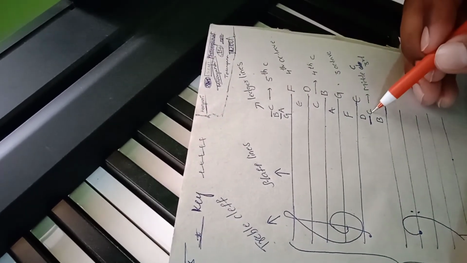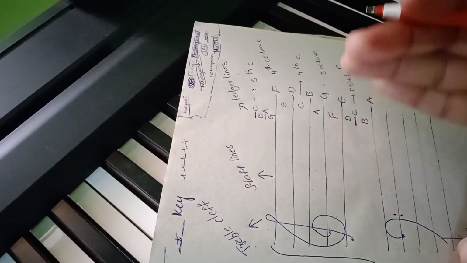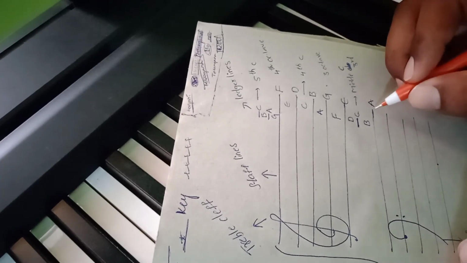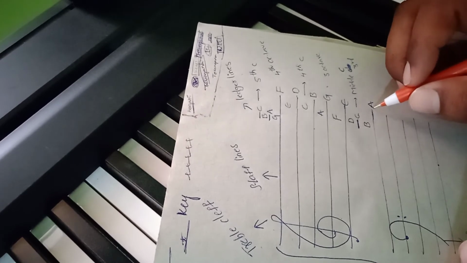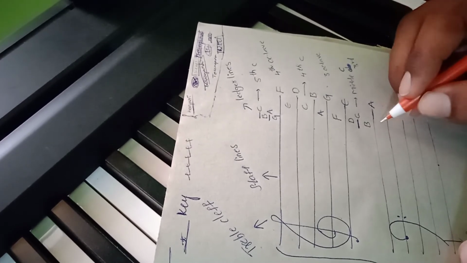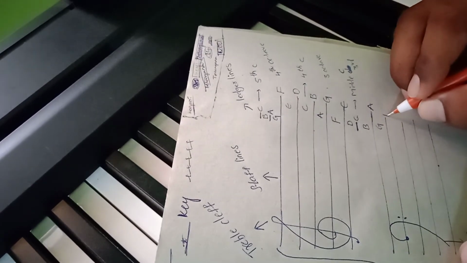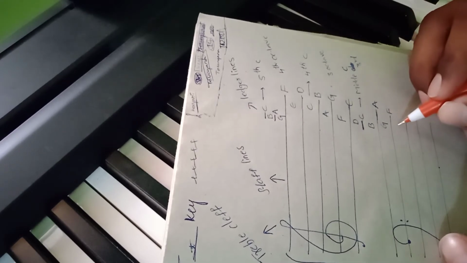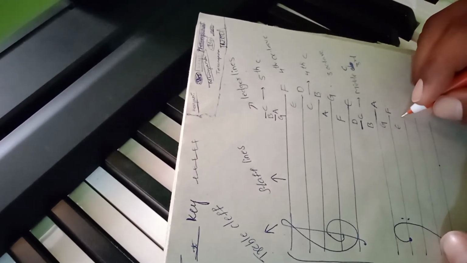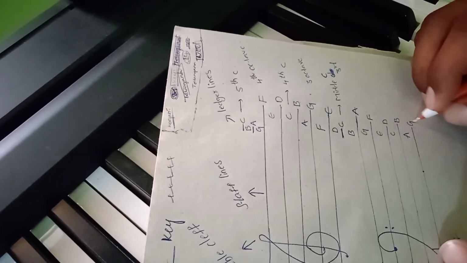Now from this middle C, as we move down in the diagram, we should move left in the keyboard. So now this first line is A. Let's keep moving down. This gap will become G. This line is F. And this gap is E. This is D. This is C, B, A, G.